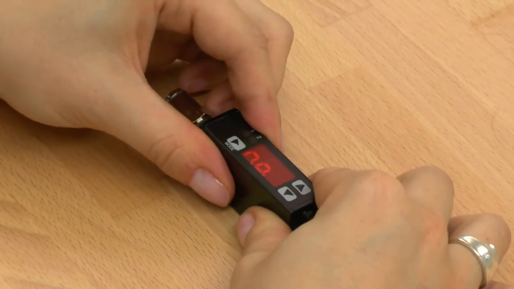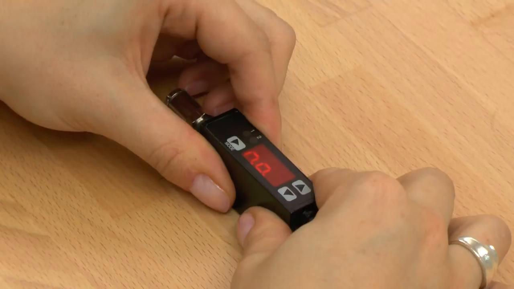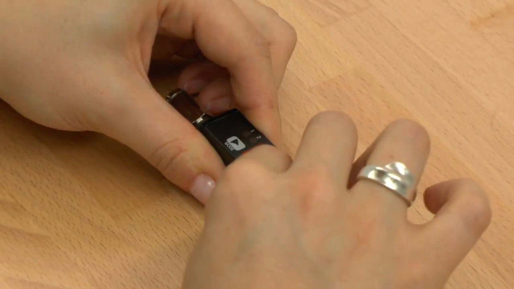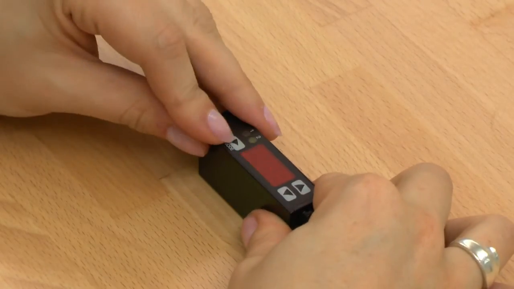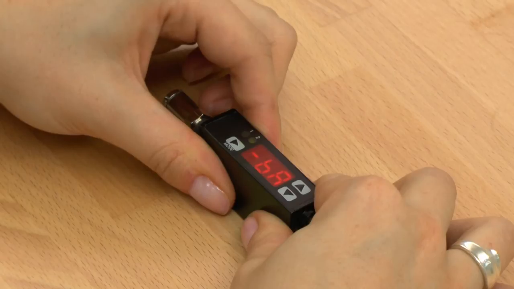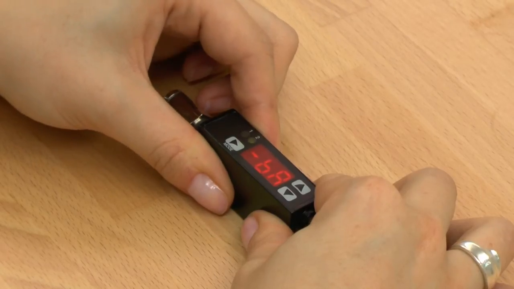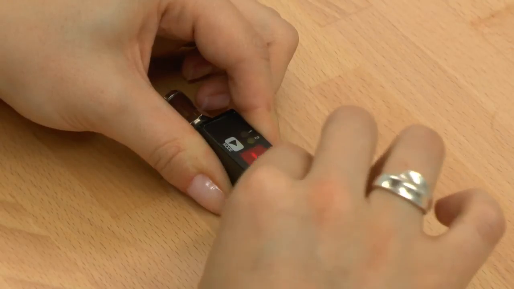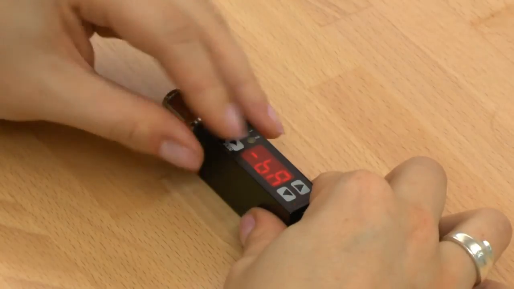Now the display switches to the selection of output 2. To change the settings, push the up or down button and store the settings with the mode button. Now the display switches to the selection of the pressure unit. To change the settings, push the up or down button and store the settings with the mode button.